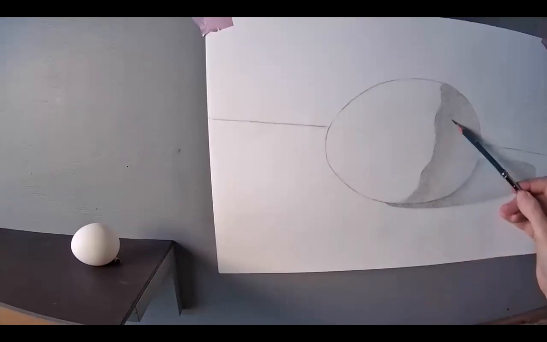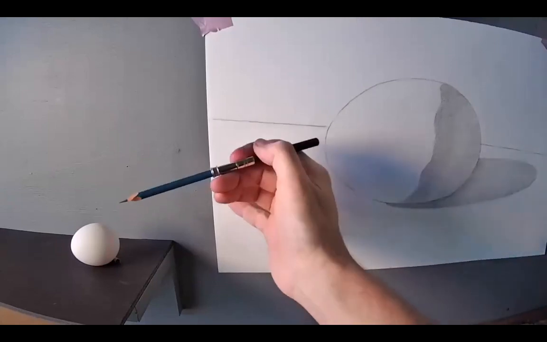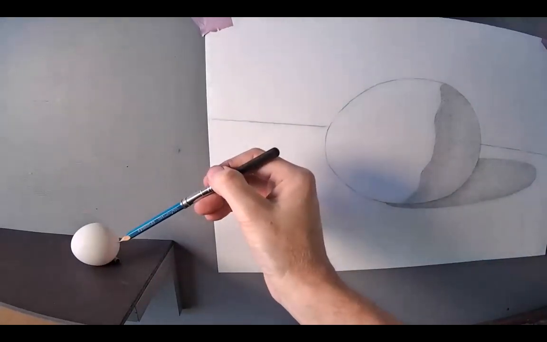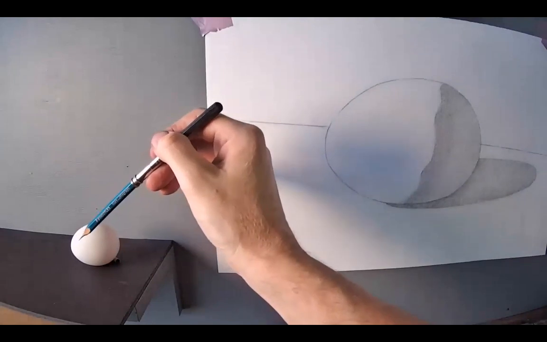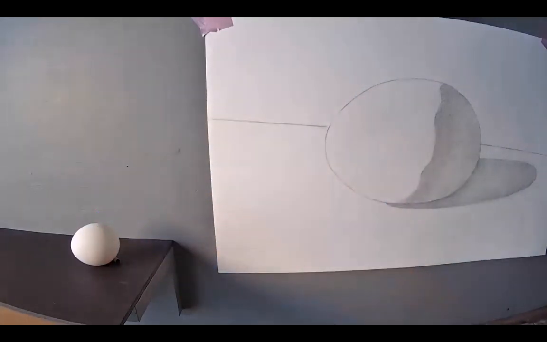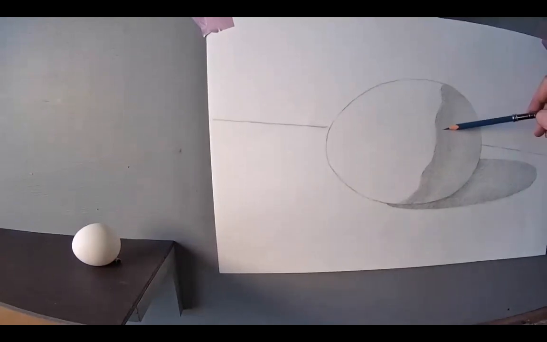So one thing to bear in mind, a really important thing, is that the reflected light can never be as light as the light mass. So the reflected light is always darker than the light. So make sure you always keep your reflected light darker than the light.